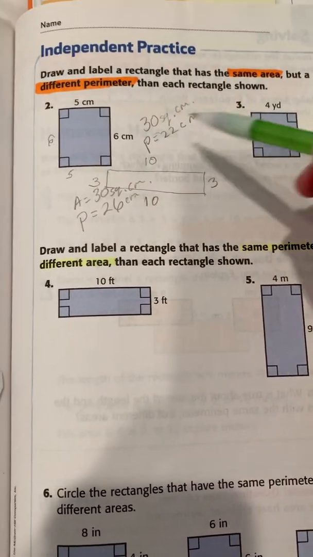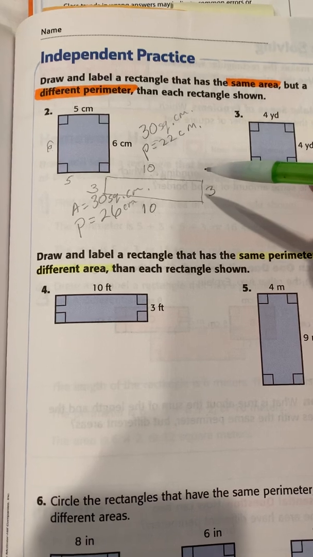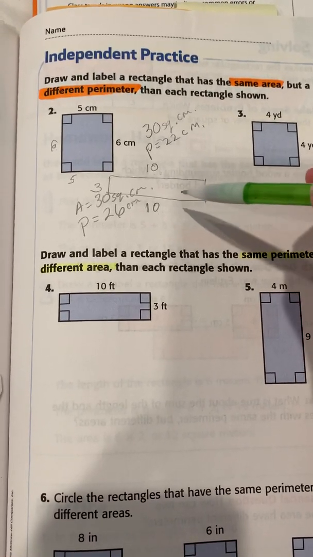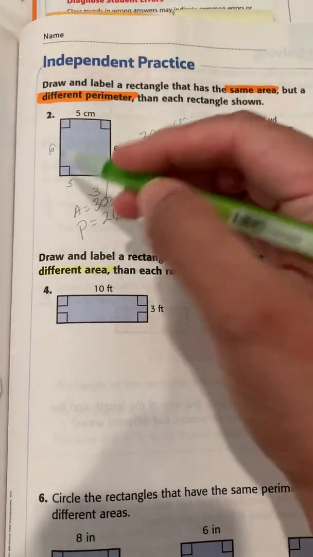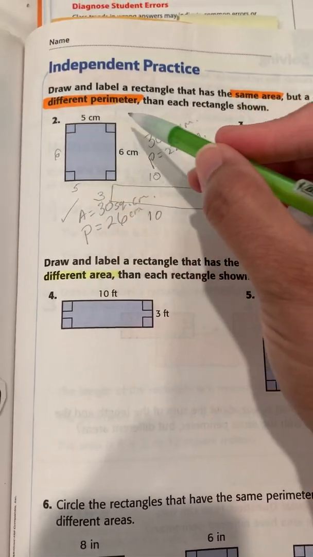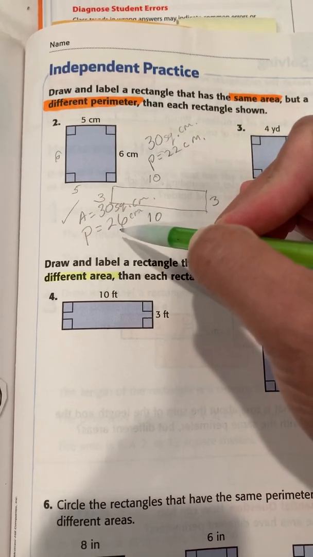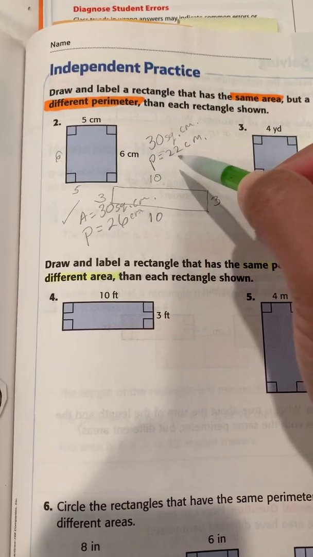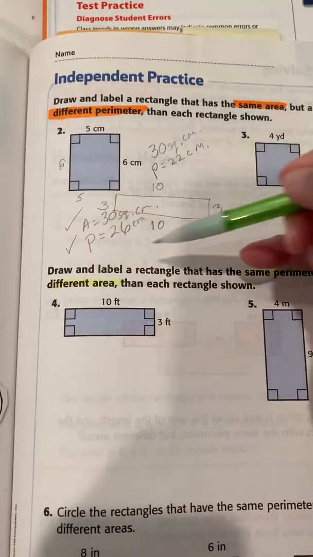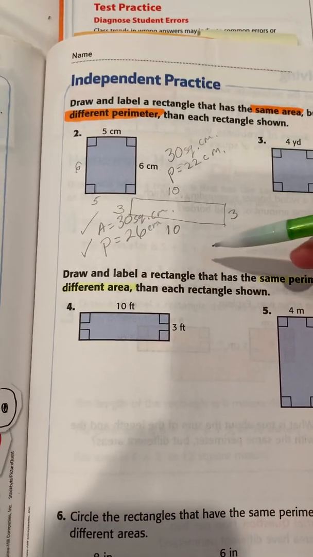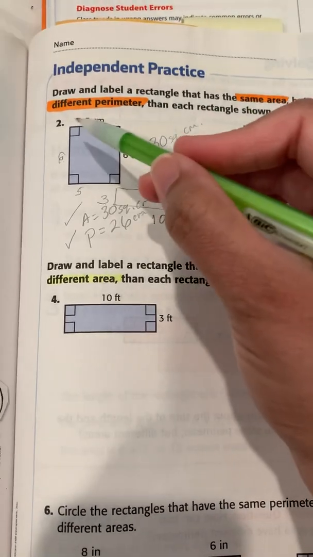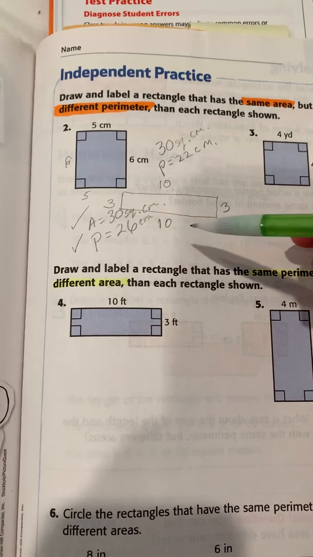Okay, so now that I'm done with the work, I have to make sure that I did this correctly. Does my new shape have the same area? Yes, it does. Does it have a different perimeter? This is 26 for my new shape. That one is 22. So yes, it does. So once I finish a problem, I'm going to go back and do that to make sure that I fit all of the criteria of what was being asked of me.